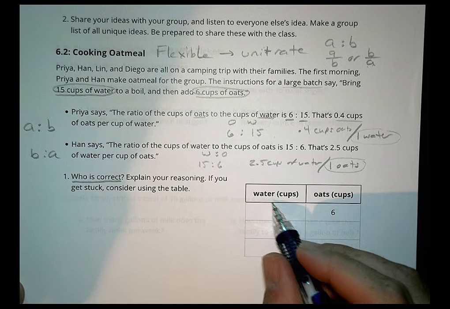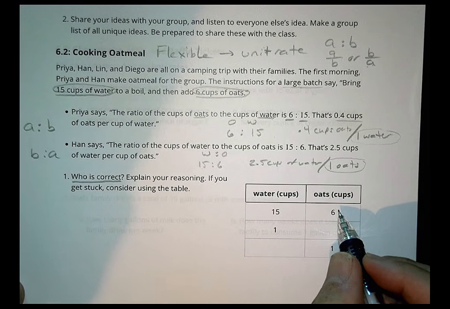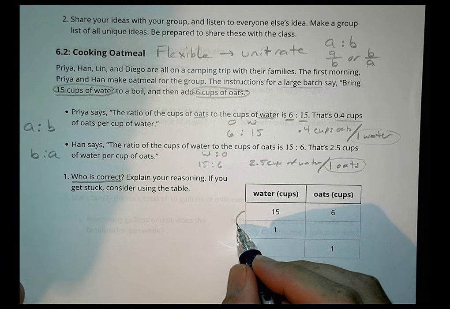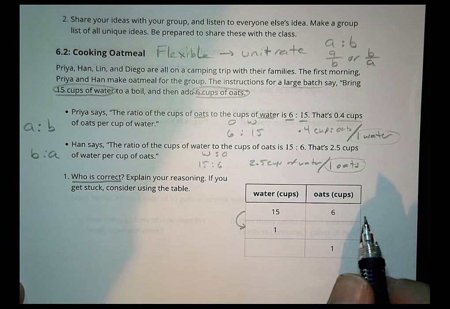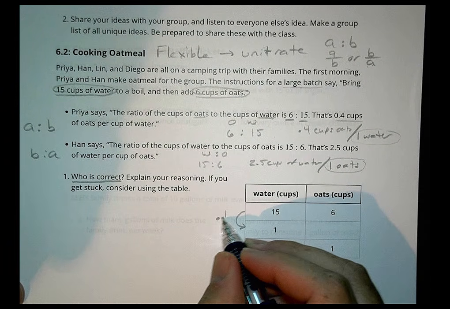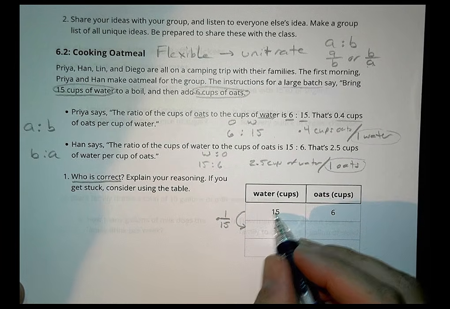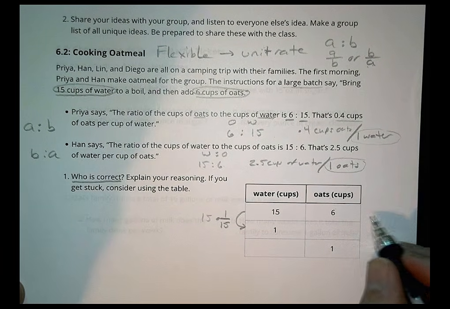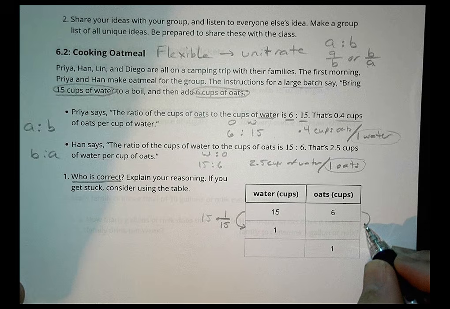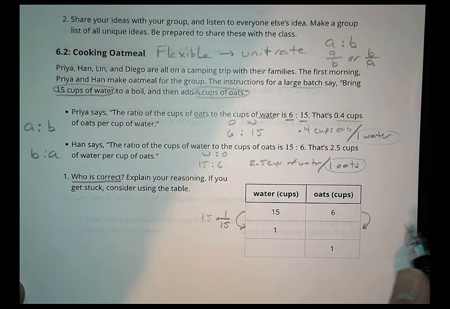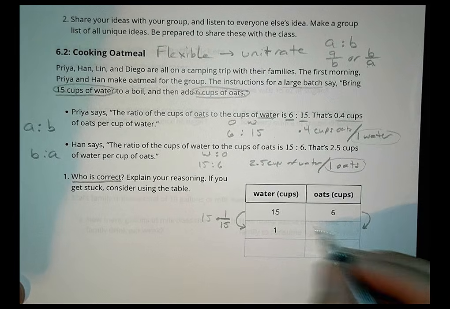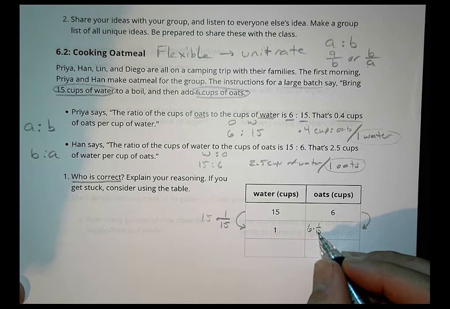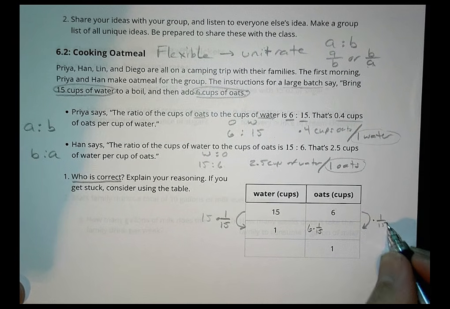So we use our table, and we have 15 cups of water and 6 cups of oats. First of all, on this side, we're going to do what we've done before, and turn that 15 into a 1. The way we've done that is by multiplying by 1/15. 15 times 1/15 gives you 1. Then we can find out in terms of oats what that oats value is going to be, because we're going to make an equivalent ratio here. So I'm going to write it in the box here: that becomes 6 times 1 over 15, because I'm multiplying by 1 over 15 right there.